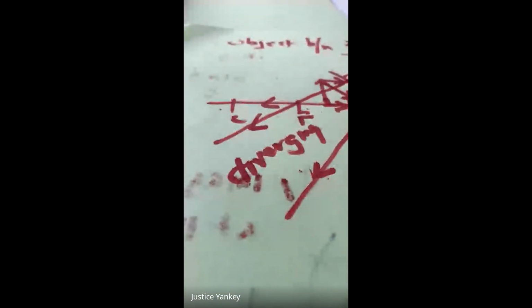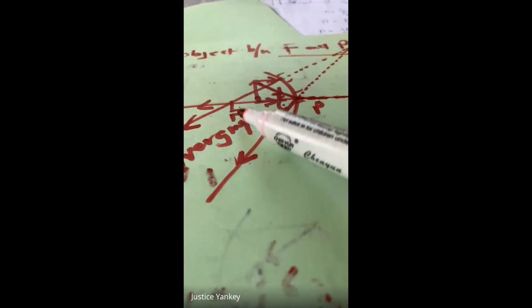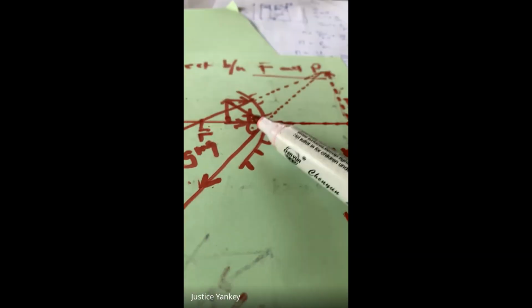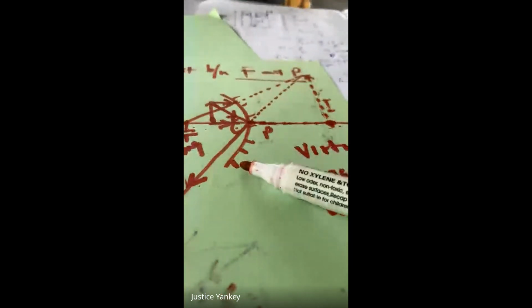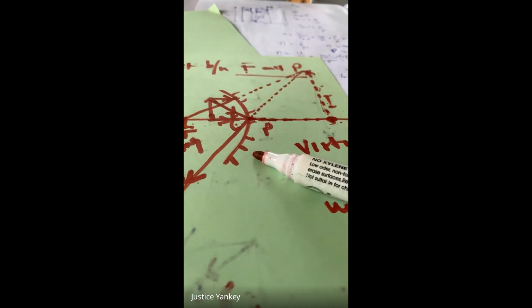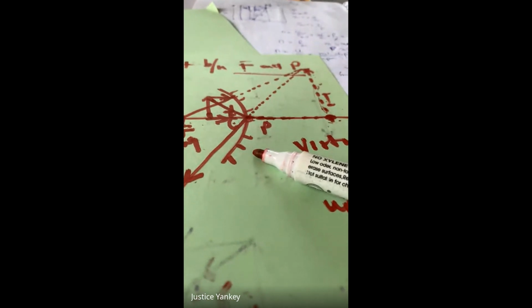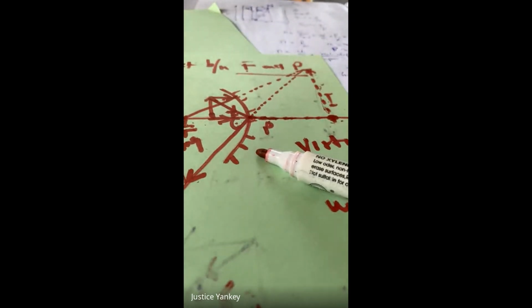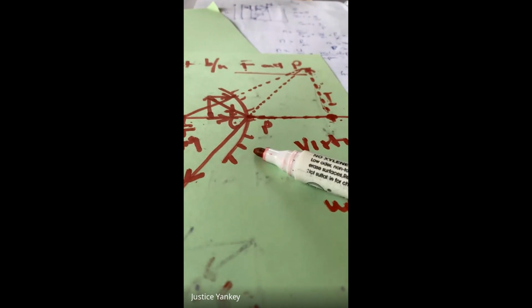Now, because a concave mirror with the object between F and P forms a magnified, upright, virtual image, we can use the concave mirror as a magnifying mirror, so that when you go to the hospital with a dental problem, the dentist wants to examine your teeth.